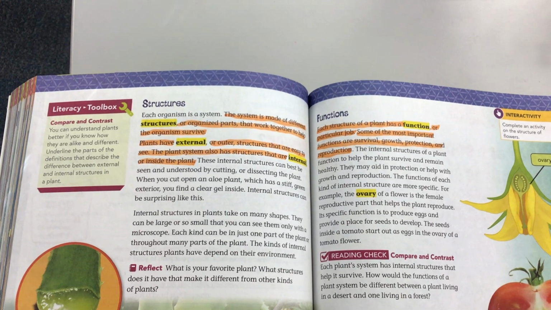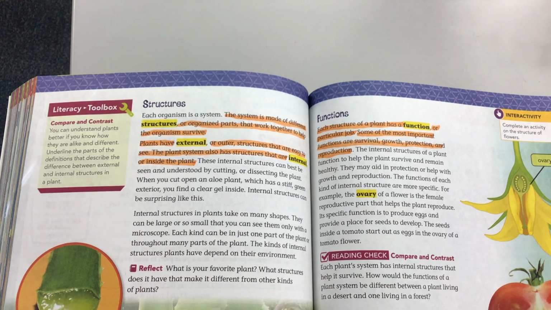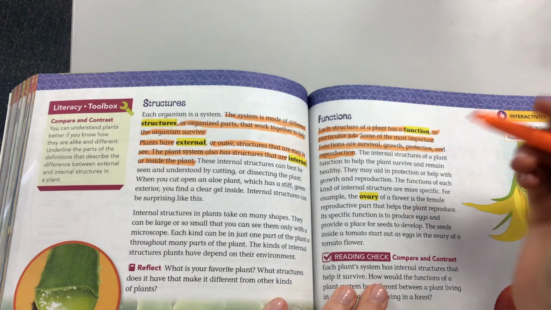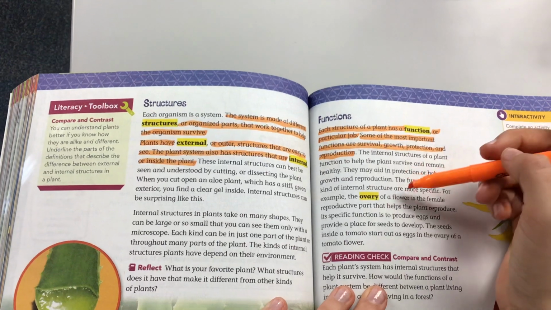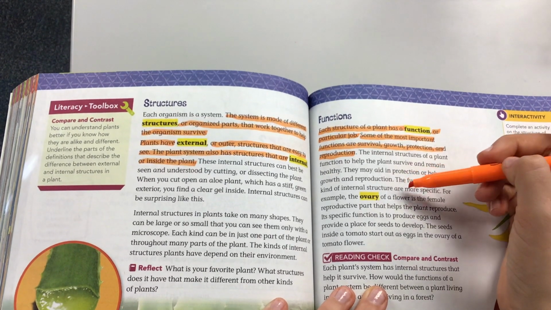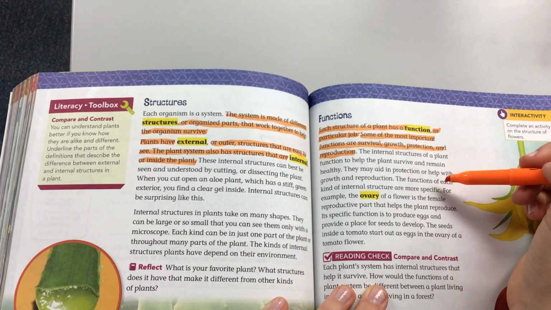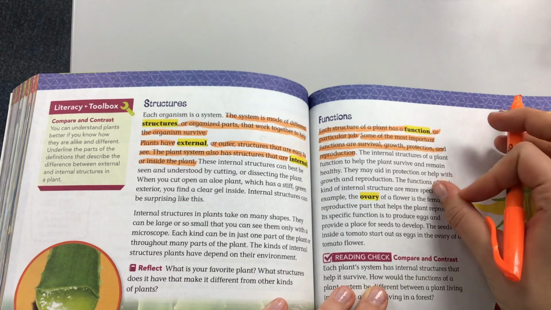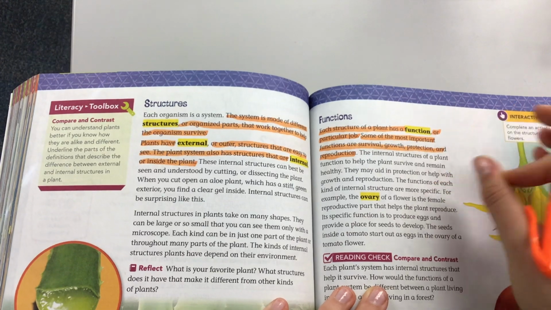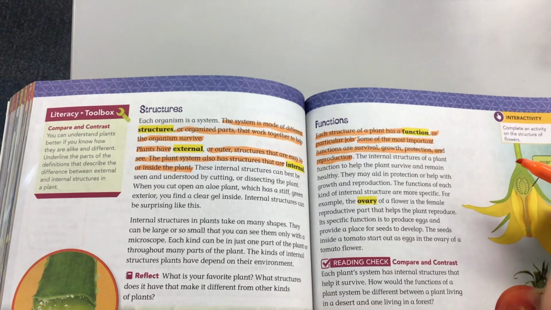They may aid in protection or help with growth and reproduction. The functions of each kind of internal structure are more specific. Thank you, Harper. Go ahead, take it over, Clara.